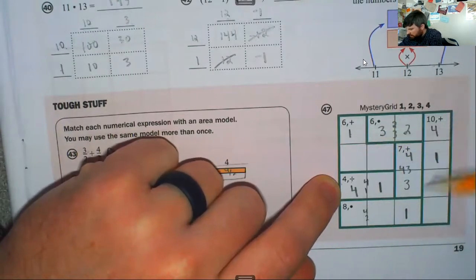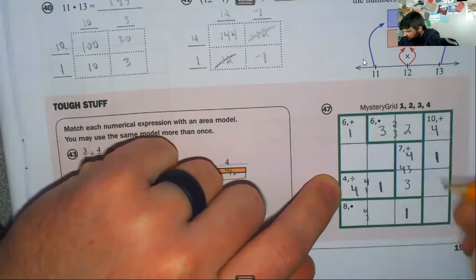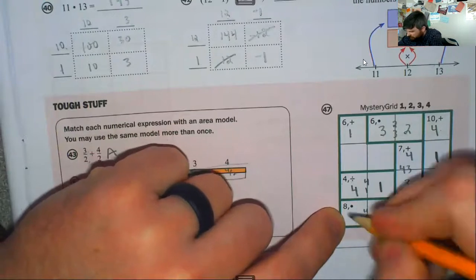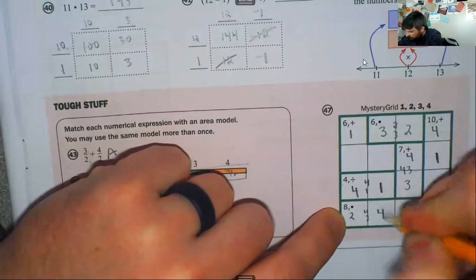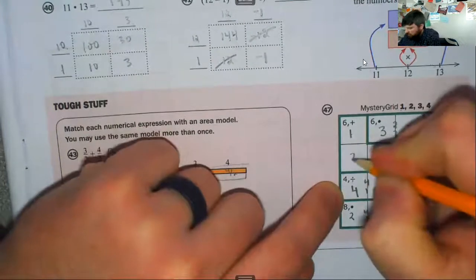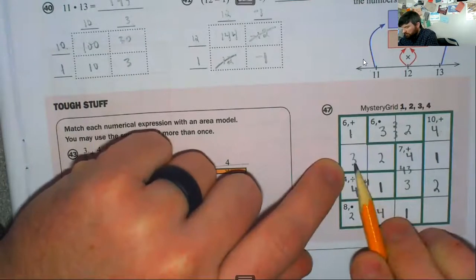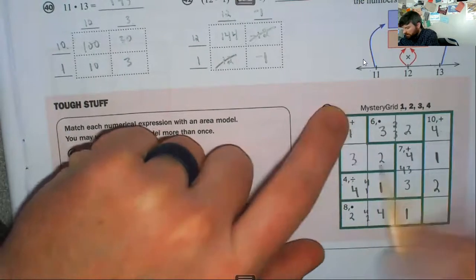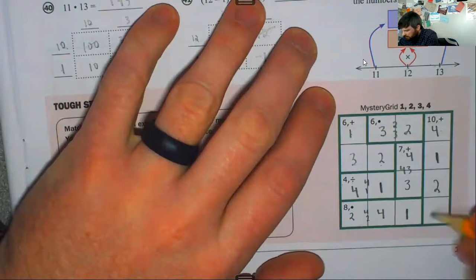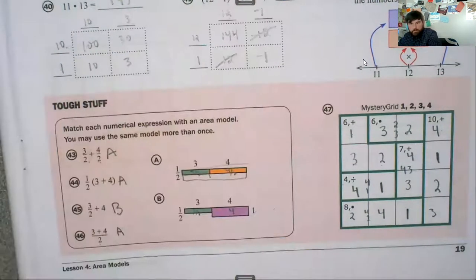Only way it could go in there. 1, 2, 3, 4. Okay, 4's there, so this has to be a 2 and a 4. So 3 plus 2 plus 1 is 6. 4, 5, 6, 7, 8, 9. That has to be a 3. Ooh, that was tough. That was a tough one.